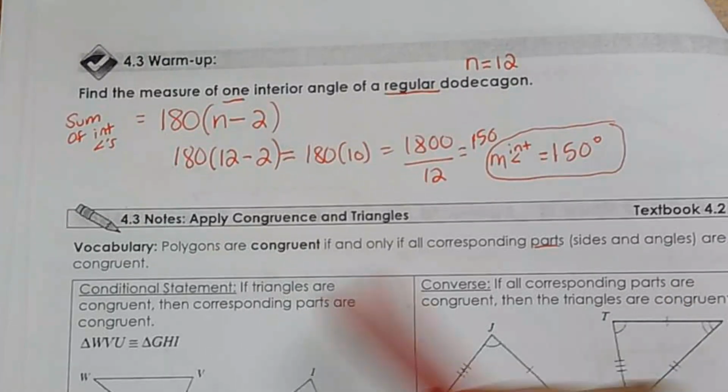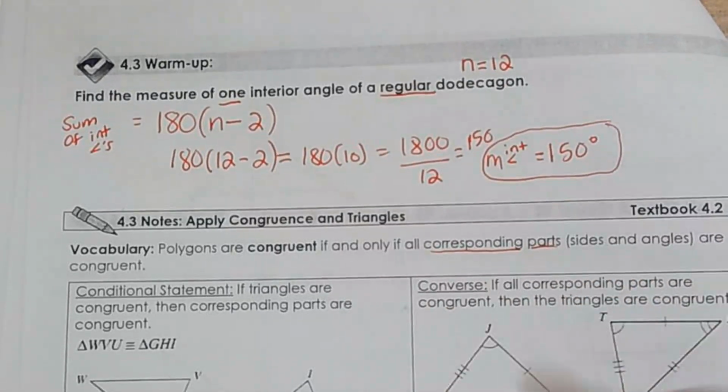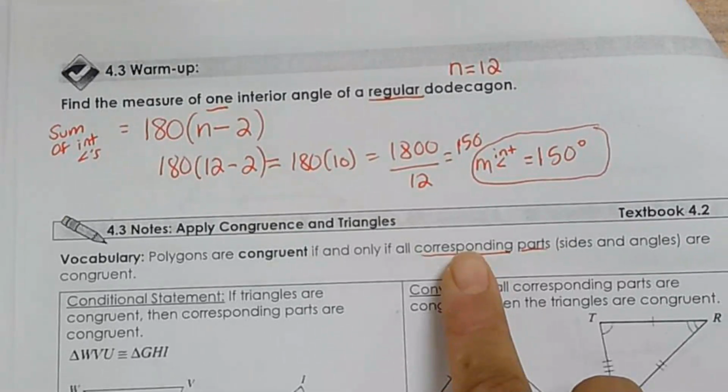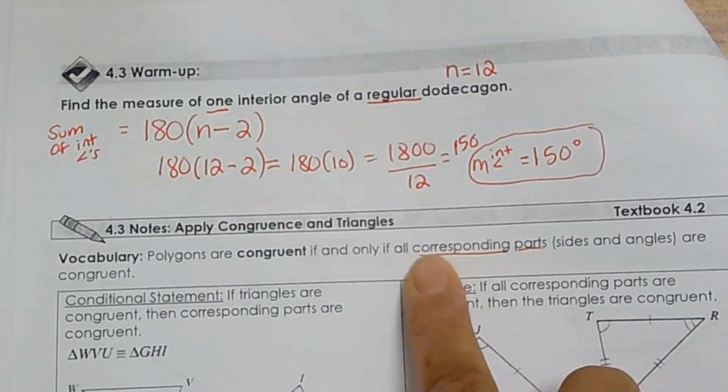Now, I know it's kind of confusing seeing this word corresponding because in the last unit, that was different, when we were talking about if parallel lines, then corresponding angles are congruent. That was talking about a position, where the corresponding position is when you're looking at two parallel lines and a transversal. This is not referring to that same thing right now.